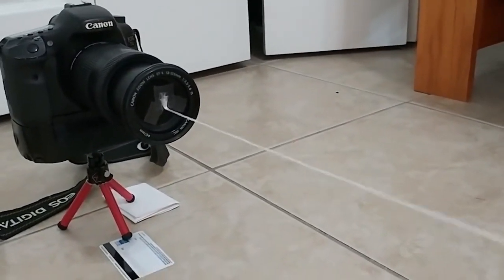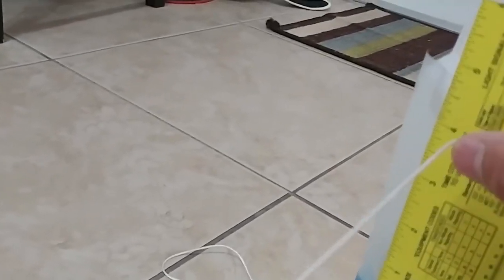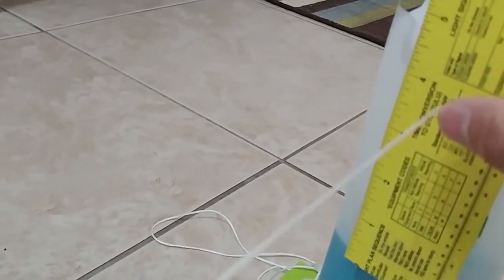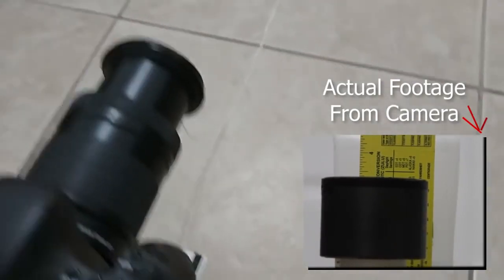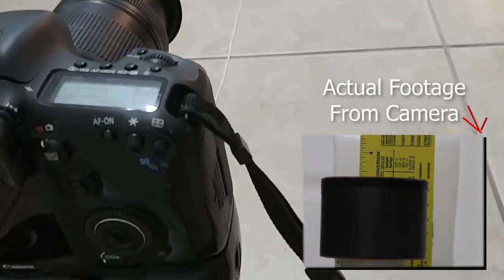So what I'm going to do is, I'm going to compare the results of a piece of string stretched out so it's nice and straight at the very eye level center of the camera. I'm going to compare this direct line of sight, wherever it hits on the ruler, and I'm going to go back and compare it to the perspective results. To what does the camera see?